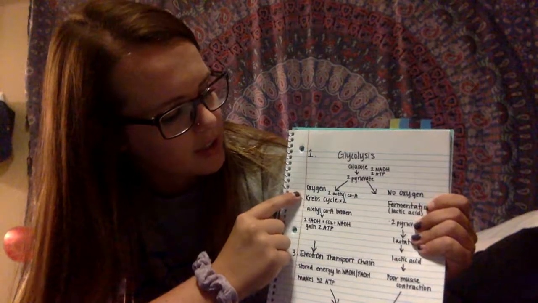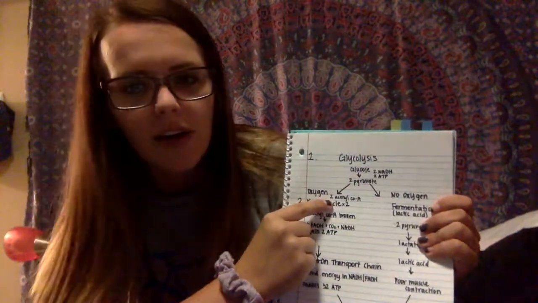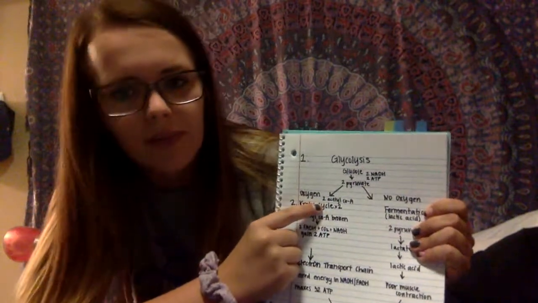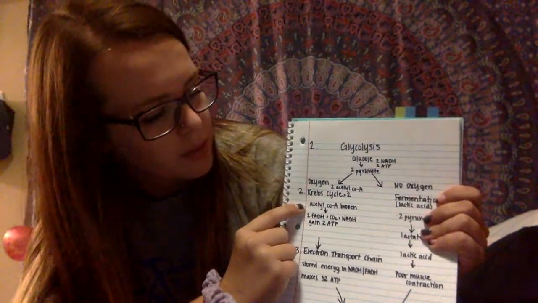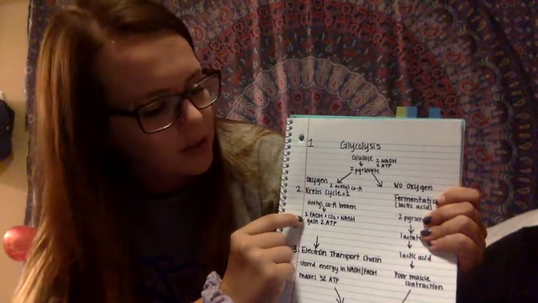Aerobic requires oxygen. So the second step of aerobic respiration is the Krebs cycle. But before you get to the Krebs cycle, a bunch of processes are done and you end with 2 acetyl-CoA. The Krebs cycle is done twice because you have to do each one separately. So during the Krebs cycle, the acetyl-CoA is broken down and you end with a gain of 2 ATP. But while that is happening, you also get 2 FADH, some carbon dioxide, and NADH.